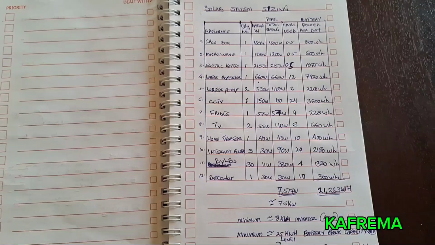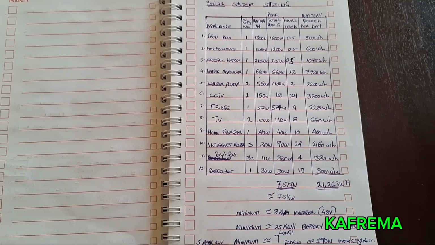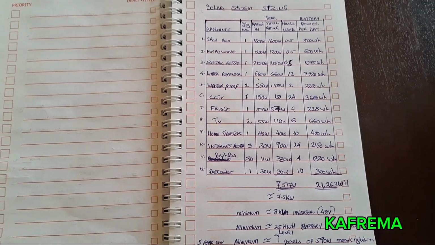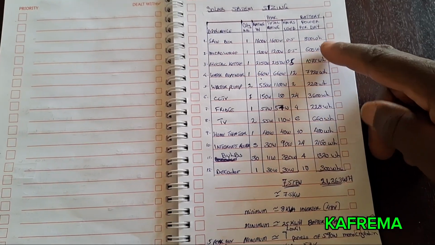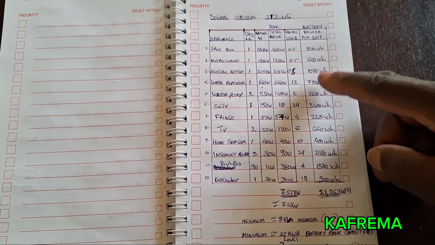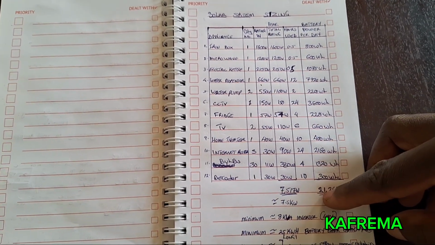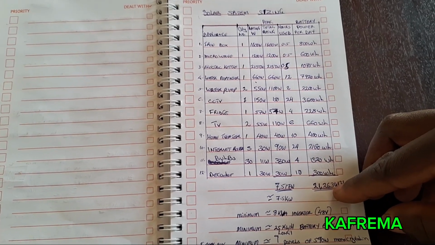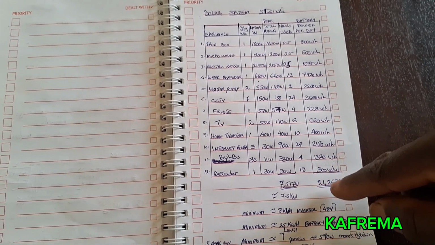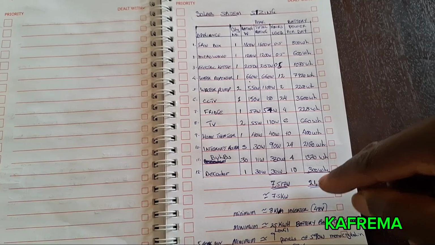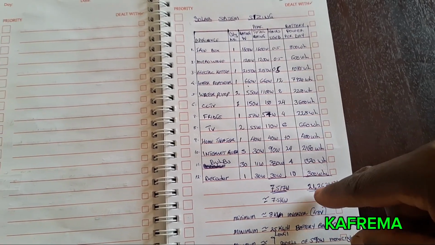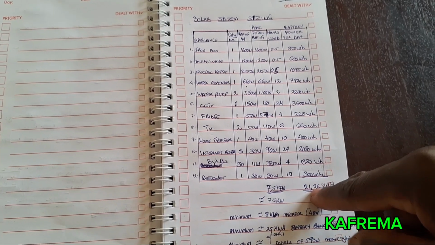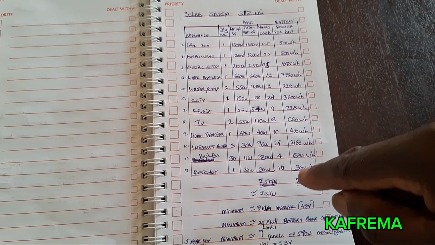In this power budget, we saw the amount of power we require for each item per day, and we added it up to 21,263 watt hours. This is the beginning, the determinant of our battery size.